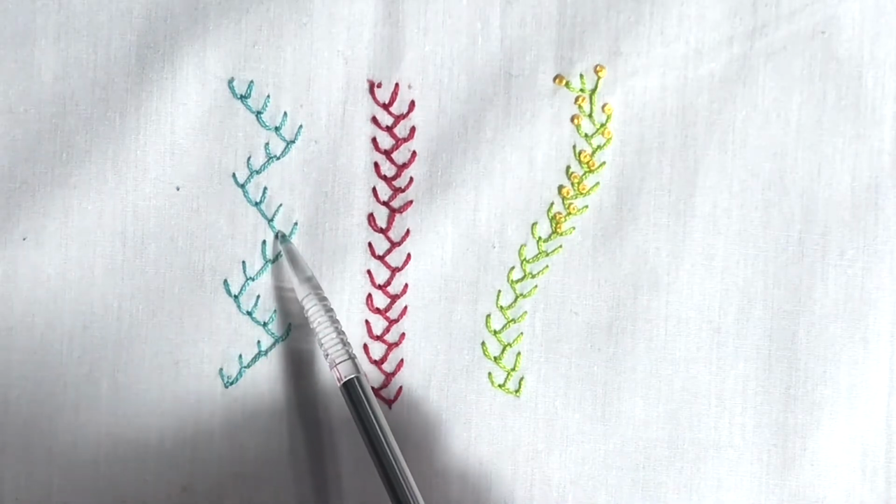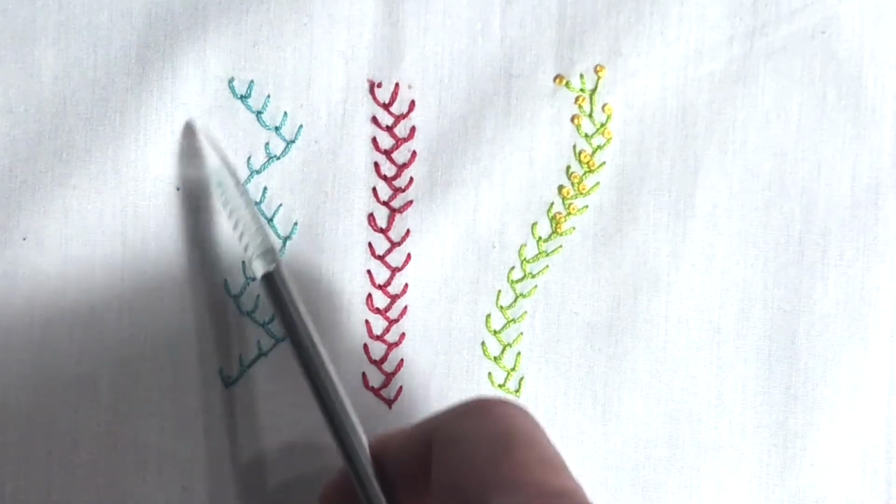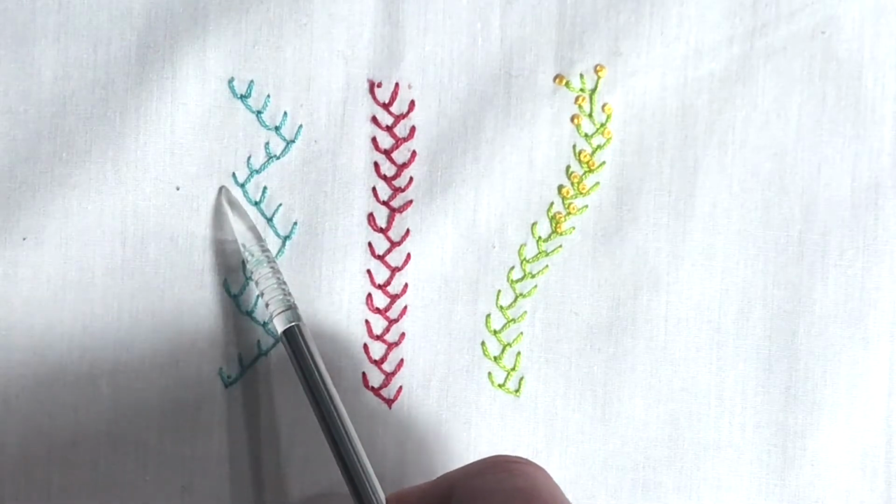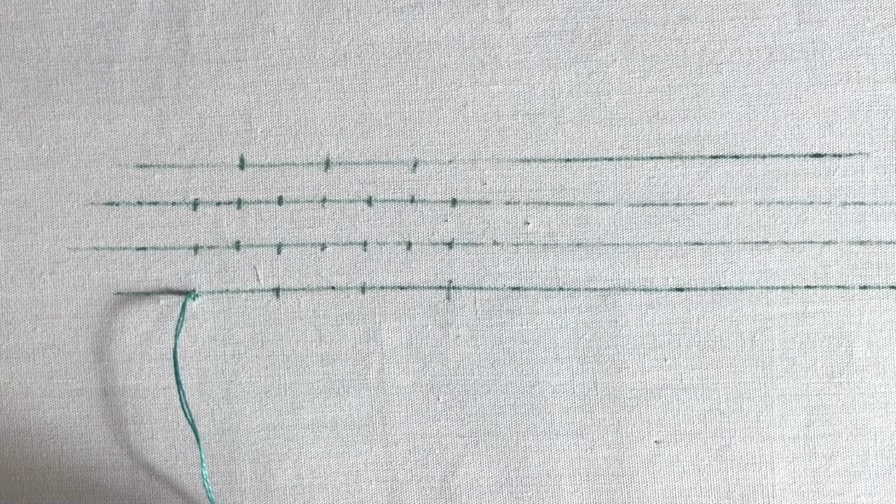And here is a double or triple feather stitch where I've made several in one direction and then started working back the other direction. So let's take a look at how you make a feather stitch.